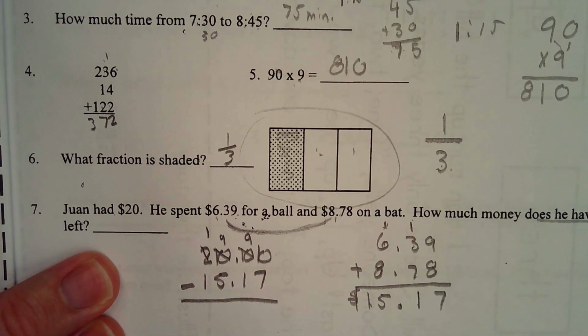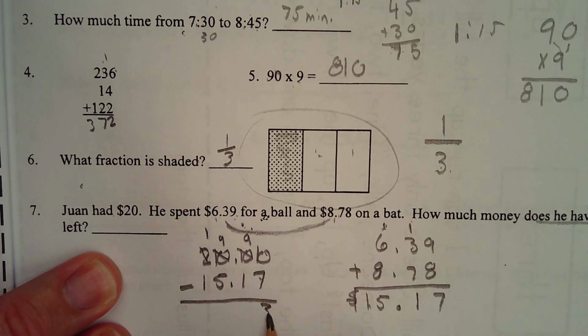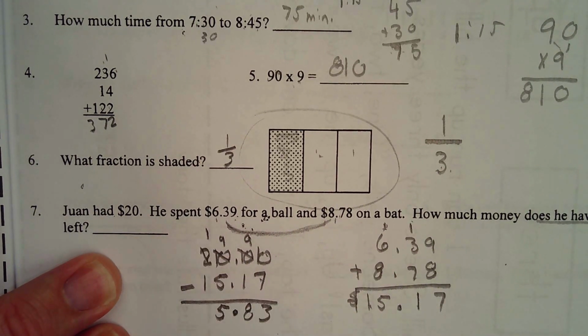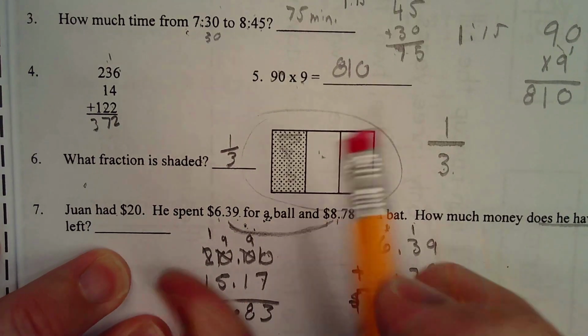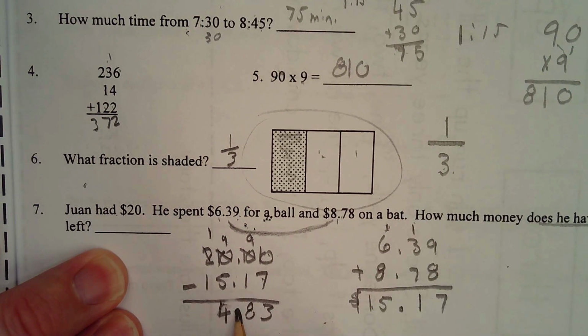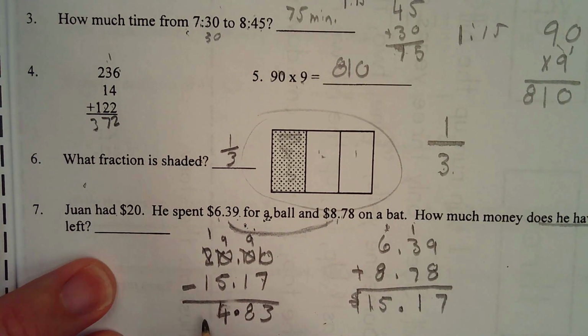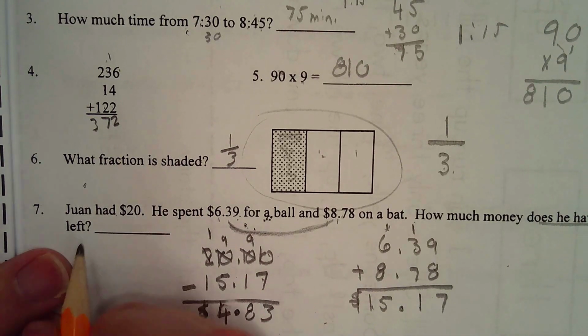Okay? So now we have 10 take away 7, 3. We can do that. 9 take away 1, 8. No problem. Decimal point comes down. 9 take away 5, 5. 1 take away 1, 0. Correction: 9 take away 5, 4. Whew, that was close. And there's our answer, $4.83.